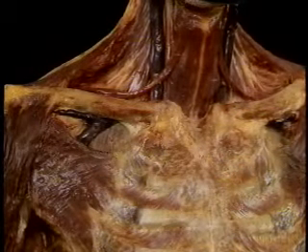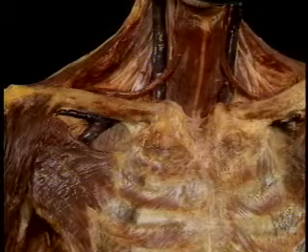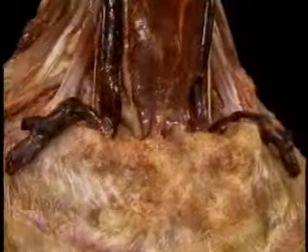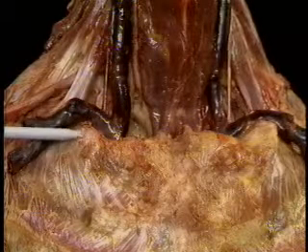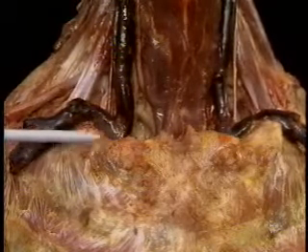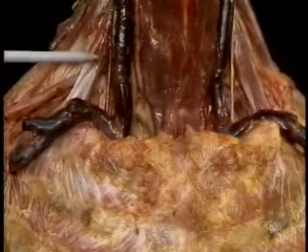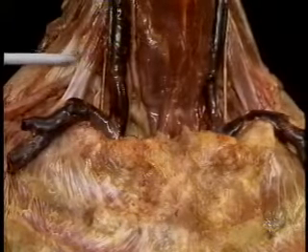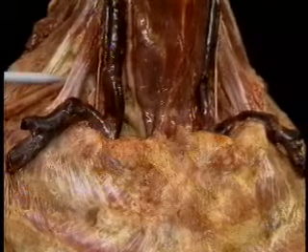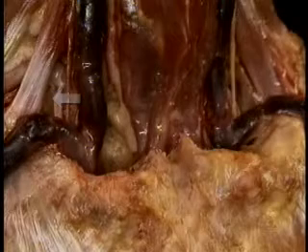To see where these two veins join, we'll remove the clavicles. The subclavian vein passes over the flat anterior part of the first rib. The anterior scalene muscle separates the subclavian vein from the subclavian artery. The dome of the pleura is just behind and beneath the subclavian vein.